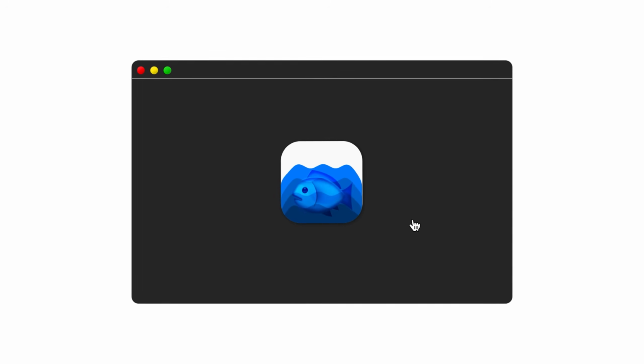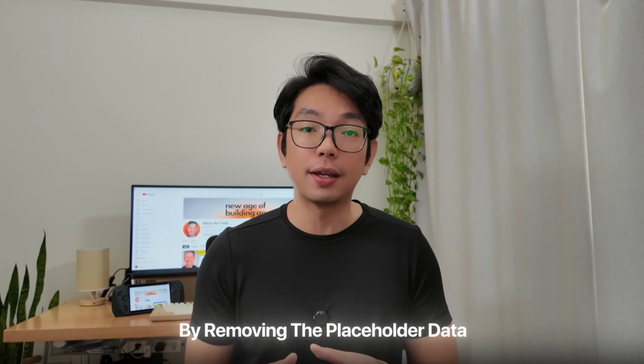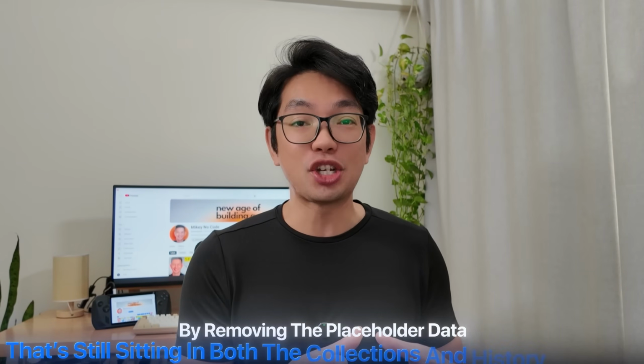All right, so the scanning feature works well now, but in the last step, we did see a major gap. It wasn't saving any of the results. So to fix that, we need to build out the history section so that every scan that we do is automatically logged and easy to revisit later on. I do also want to clean things up by removing the placeholder data that's still sitting in both the collections and history sections. So to accomplish that, here's the prompt I'm going to send over to Claude.